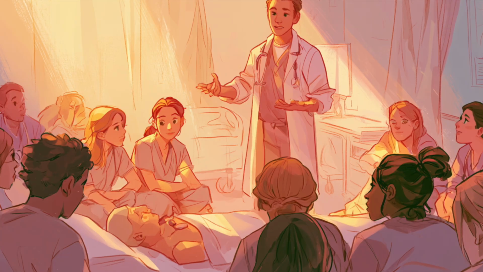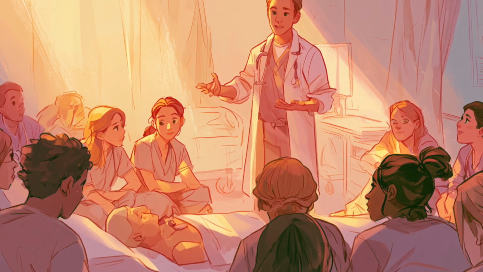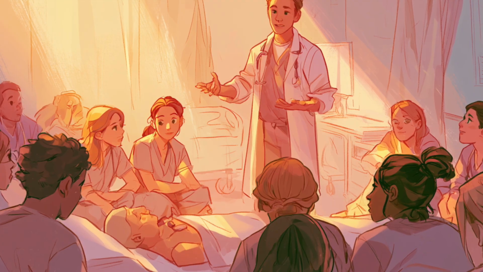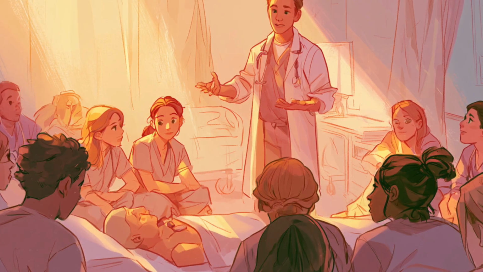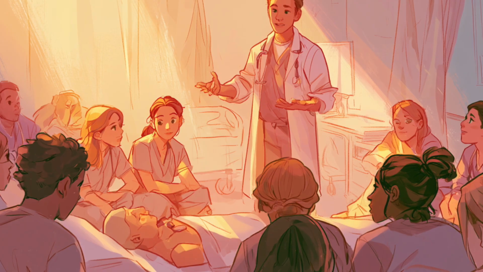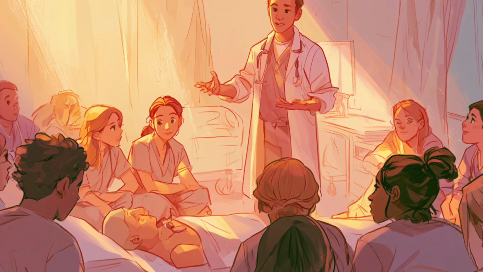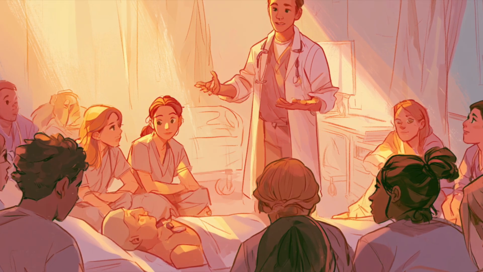Pop test question: a patient with a seizure disorder is prescribed tramadol. What should the nurse do? A. Recognize seizure risk and clarify safety concerns with the provider. B. Ignore the history. C. Double the dose. D. Give it with alcohol. The correct answer is A. Tramadol can increase seizure risk, so seizure history is an important safety concern.